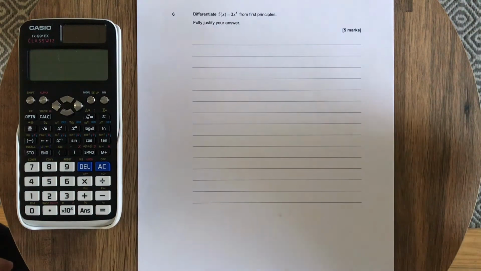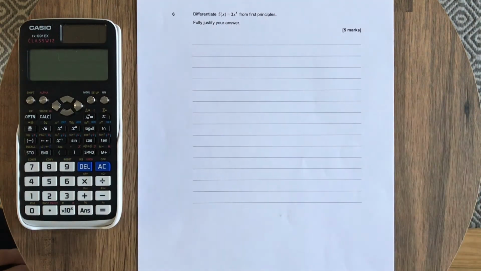So it says differentiate f of x is equal to 3x to the power 4 from first principles. The first thing that we need to know is that in the formula booklet we are given the formula for differentiation from first principles. So the first thing I'm going to do is just write that down, and then we'll apply this function to that.